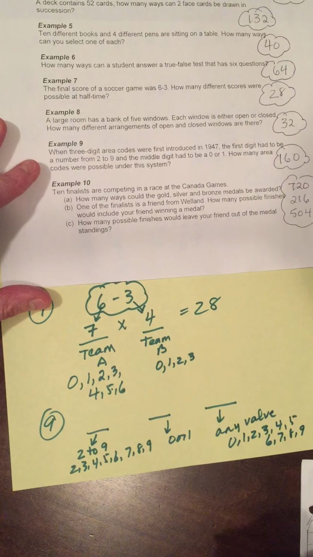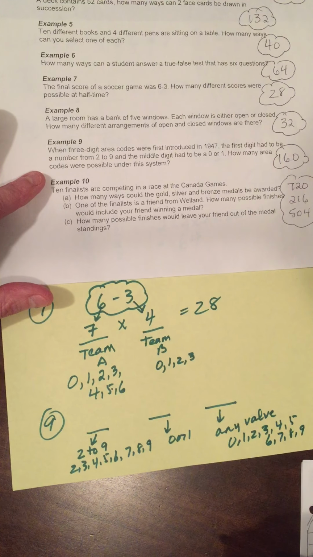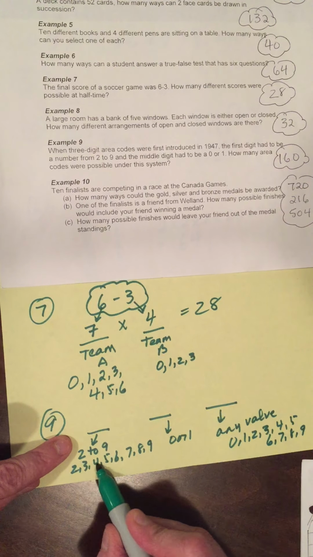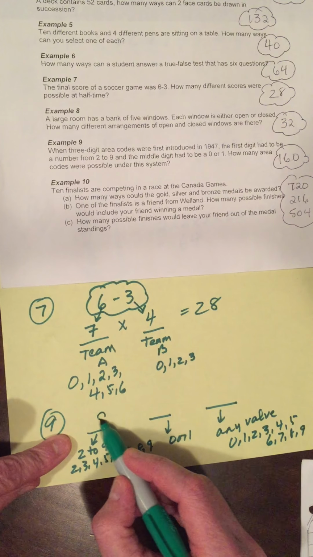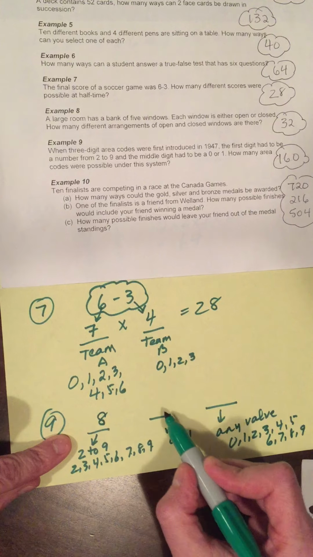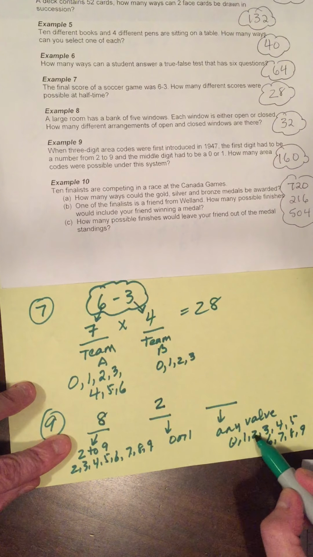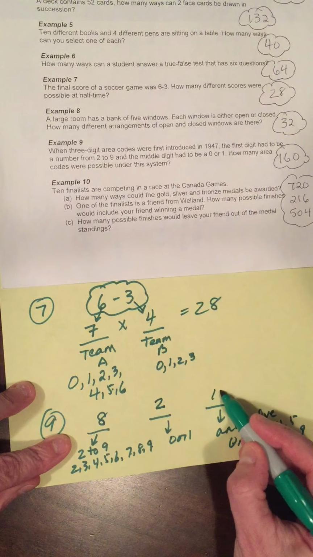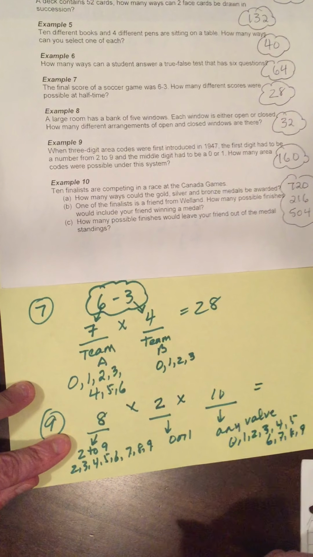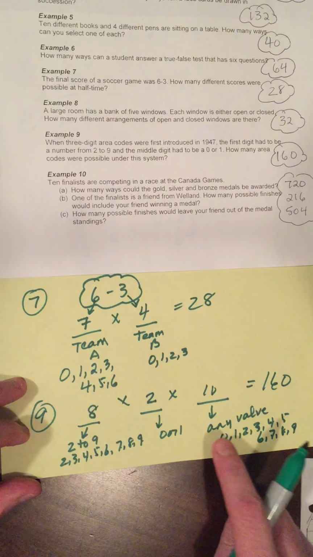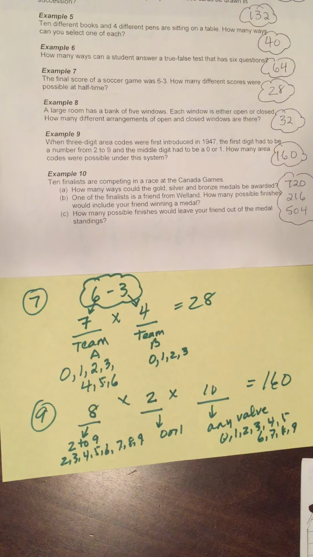It says, how many area codes were possible under this system? Well, the first digit, how many choices did I have? 1, 2, 3, 4, 5, 6, 7, 8. The second digit, how many choices did I have? 2. And the third digit, how many choices did I have? 1, 2, 3, 4, 5, 6, 7, 8, 9, 10. 8 times 2 times 10, 160. Because they said nothing about that third digit, the assumption is it could be anything. There were no stipulations whatsoever put on the third digit.